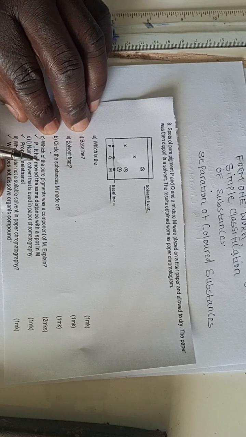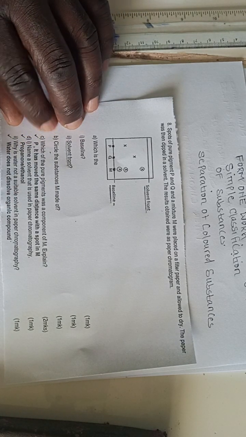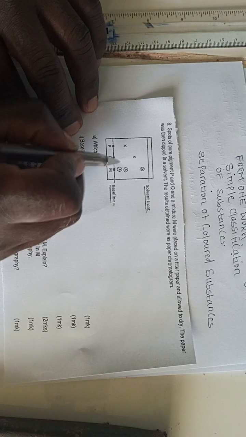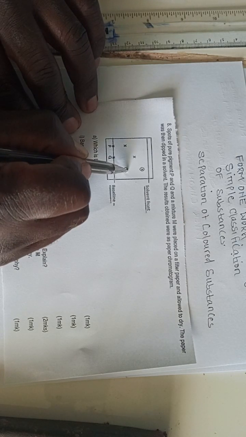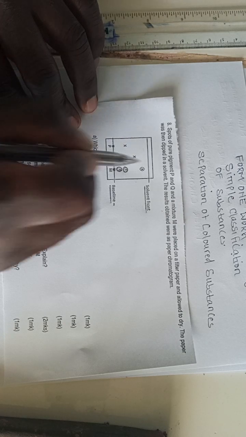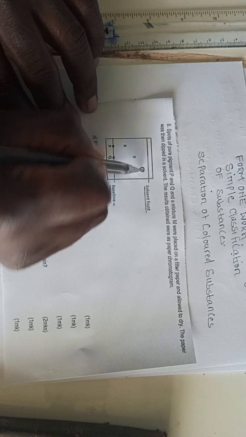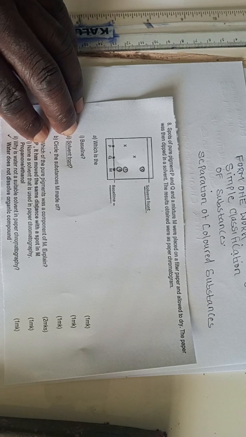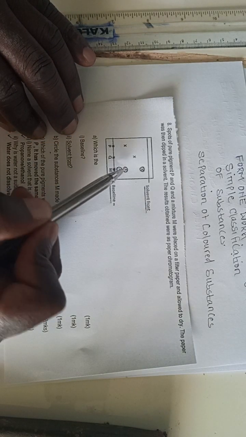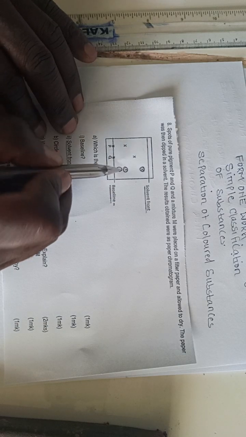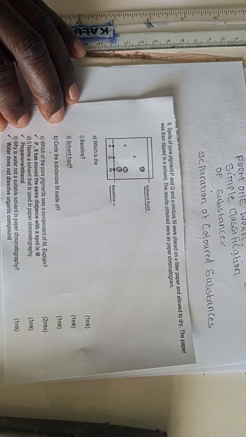M is made up of what substances? So you can circle this, you can also circle this one here, and you can circle this one here. So M separates out into 3 spots. You can have the first one, second, and then the third. So these are the substances which M is made of.